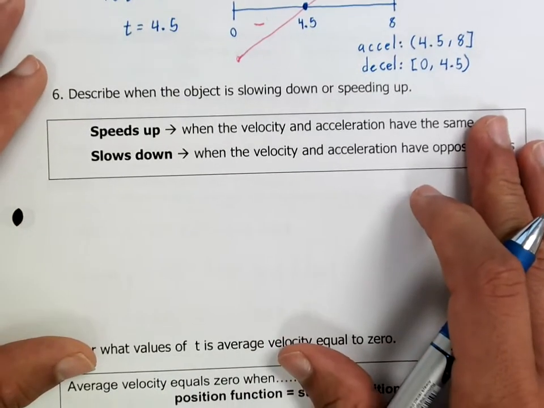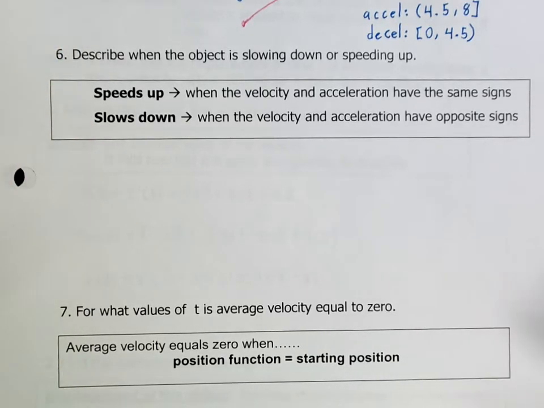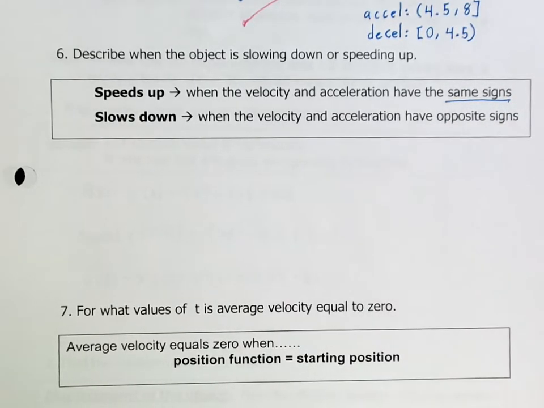Number 6 is asking me to describe when the object is slowing down or speeding up. Try to make sure that it makes sense to you. If something is speeding up, the velocity and acceleration are going in the same direction, or they have the same signs.